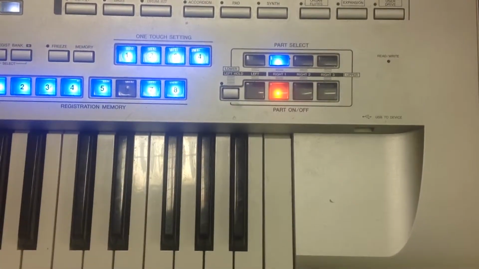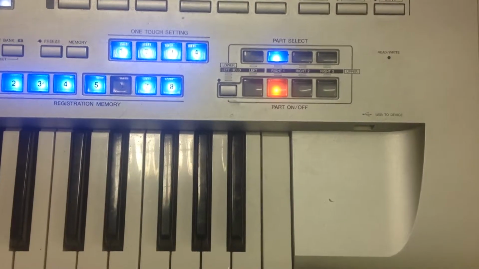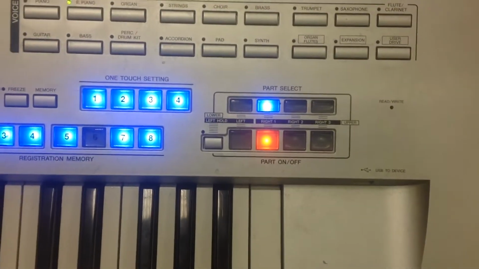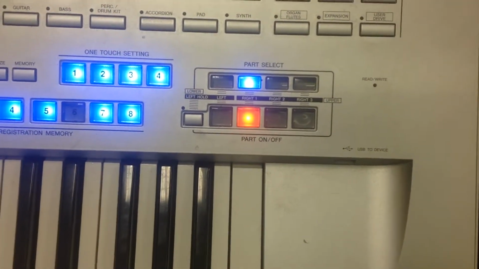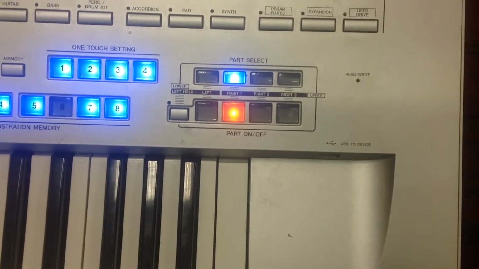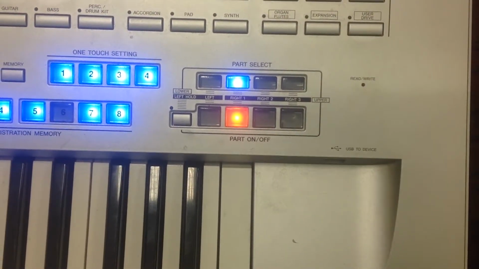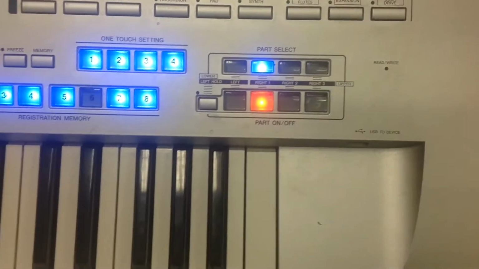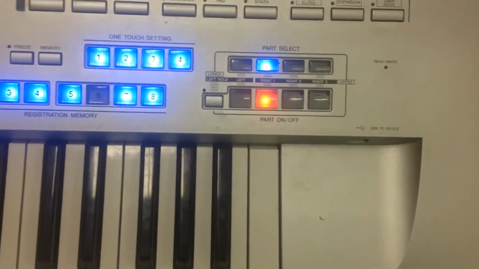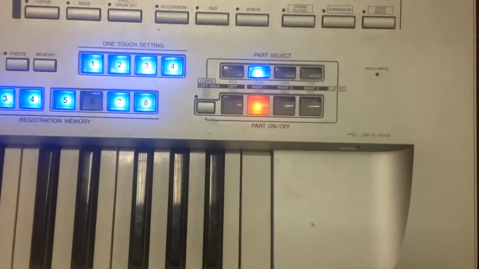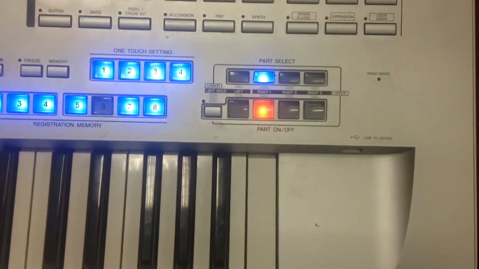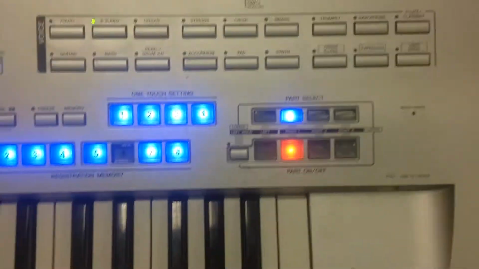This would bring me to the part select button. You could see a part select that says left, right 1, right 2, right 3. So you can see that the right one has a blue light switched on and the red light switched on under it, over and under it.